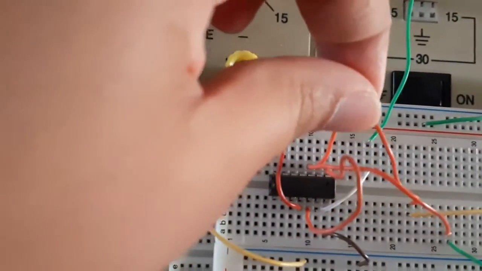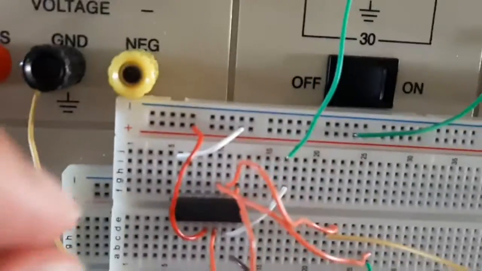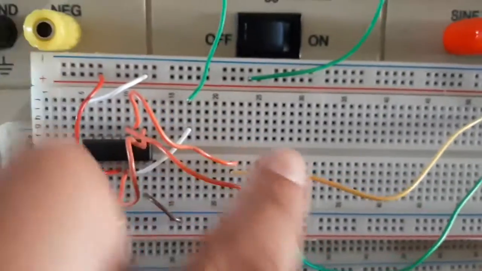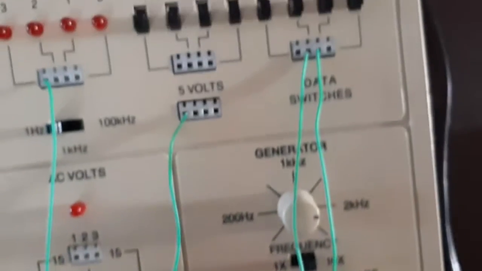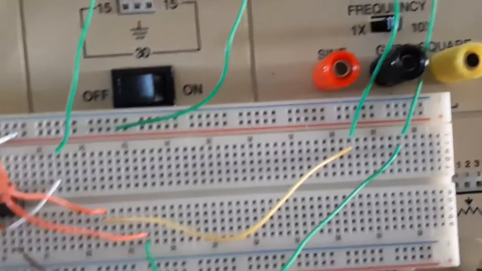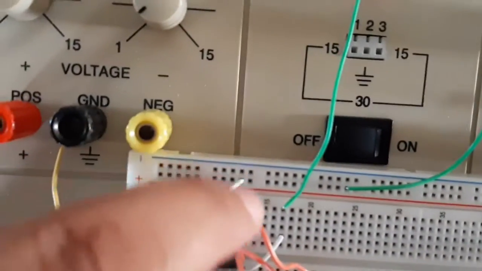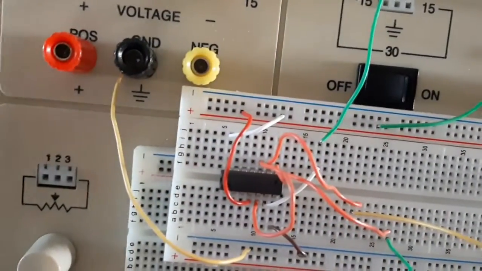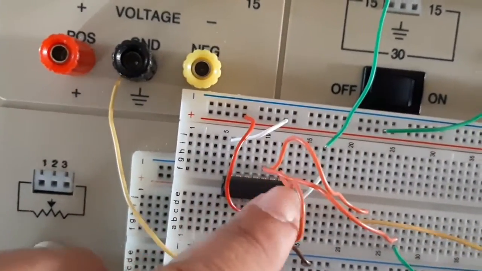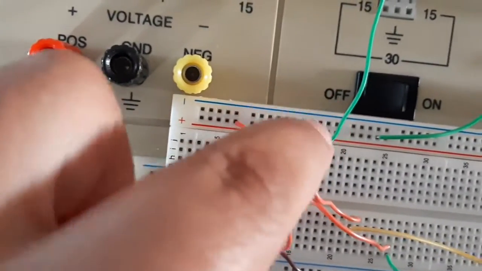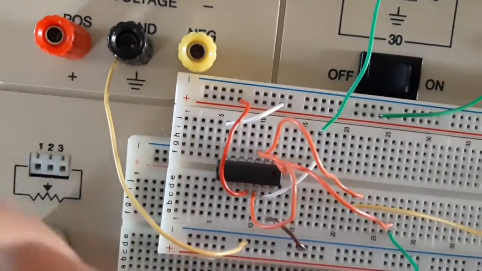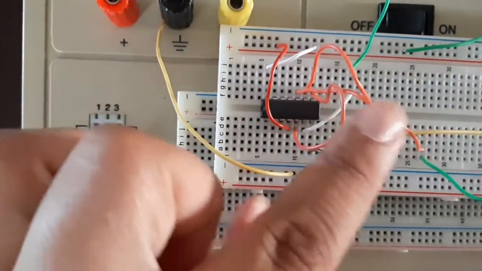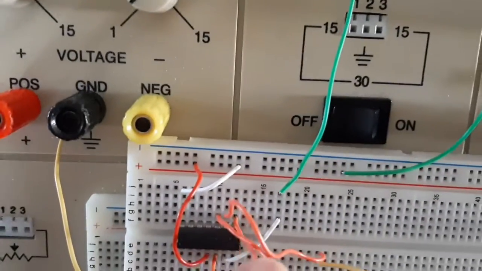Input B is connected here to switch number 2. So switch 2 goes here into input B, pin number 9. So pin 10 is input A and is connected to switch 1. Pin 9 is input B and it's connected to switch number 2. Then we have the output right here, which is pin 8.